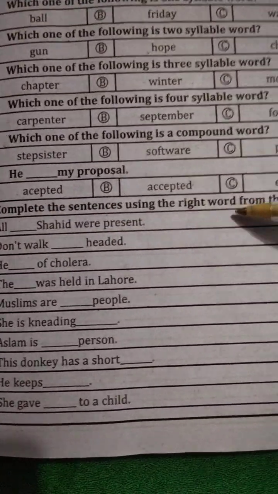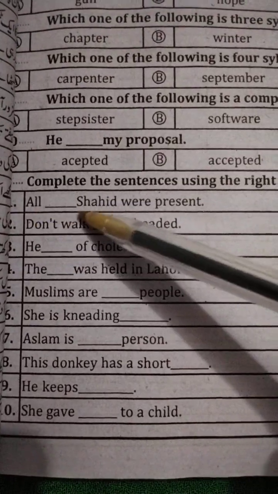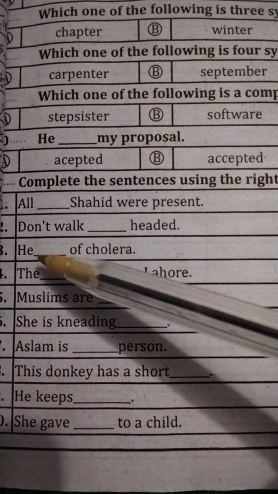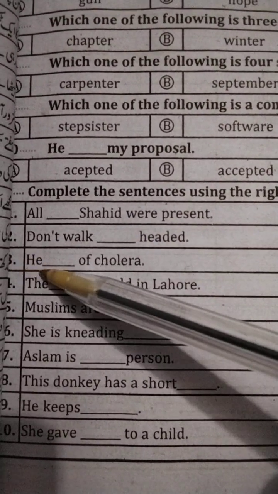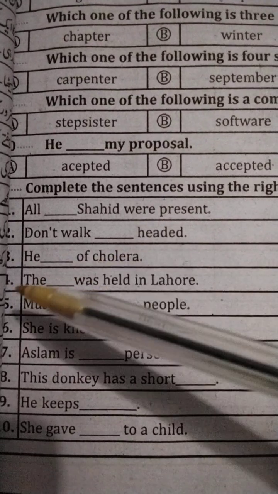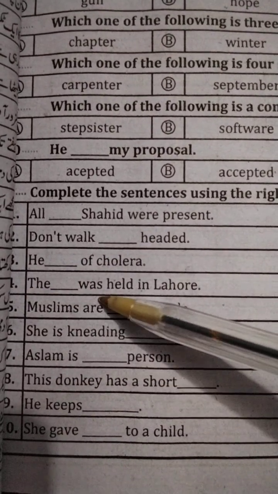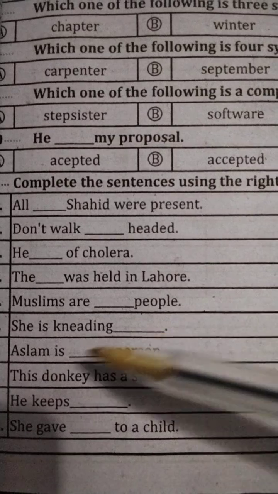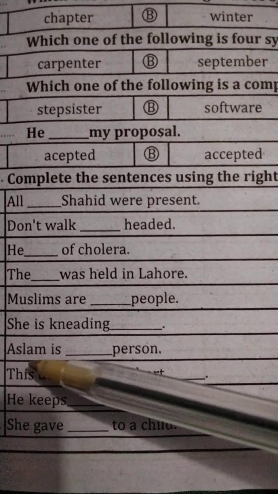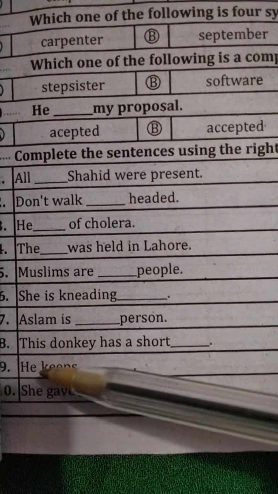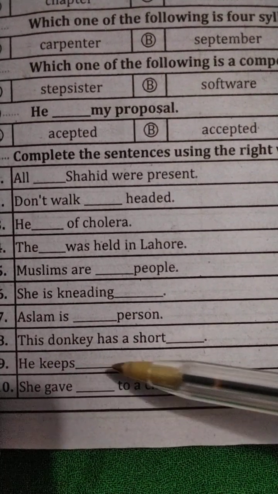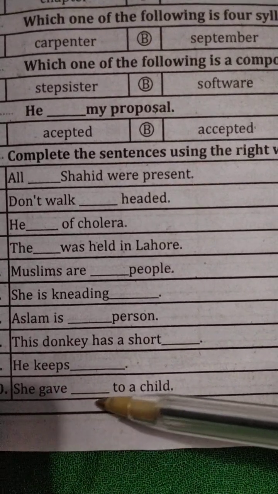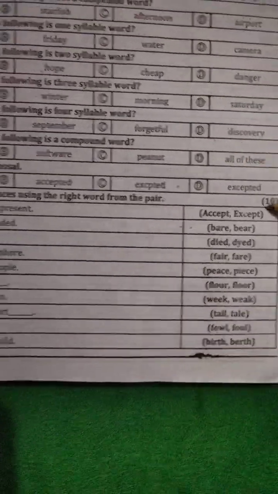Complete the sentence using the right word from the pair. All except Shahid were present. Don't walk bareheaded. He died of cholera. The fair was held in Lahore. Muslims are peaceful people. She is kneading flour. Aslam is a weak person. This donkey has a short tail. He keeps fowl. She gave birth to a child. The answers to these are here.